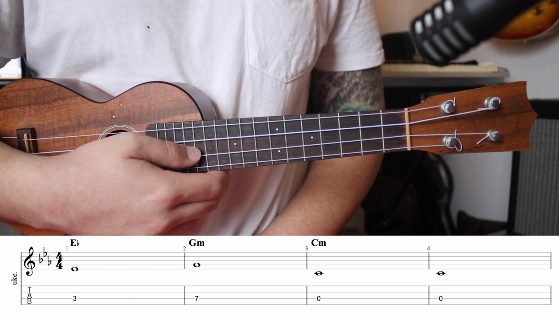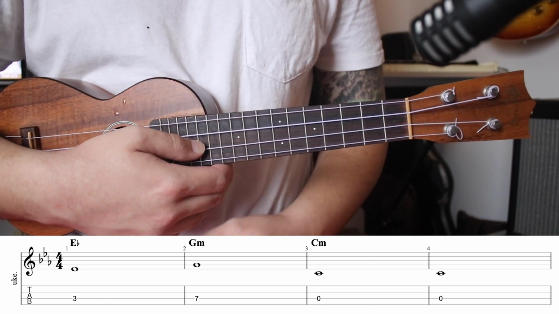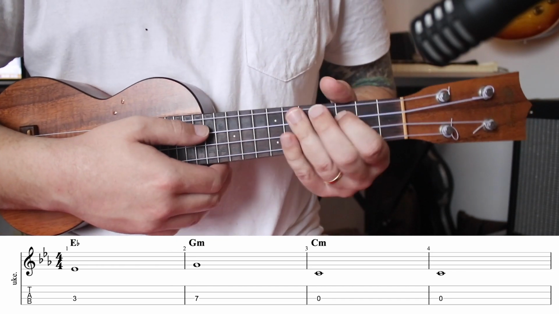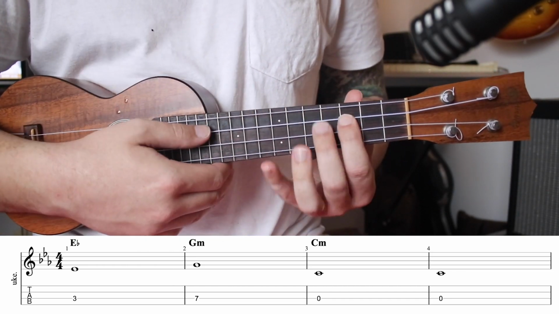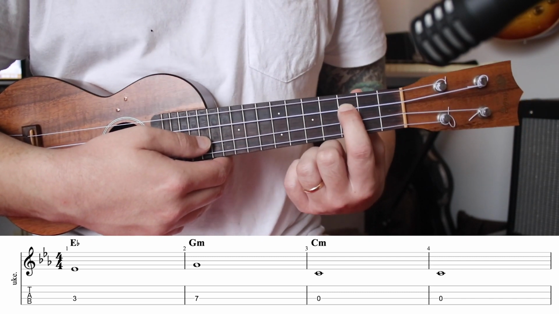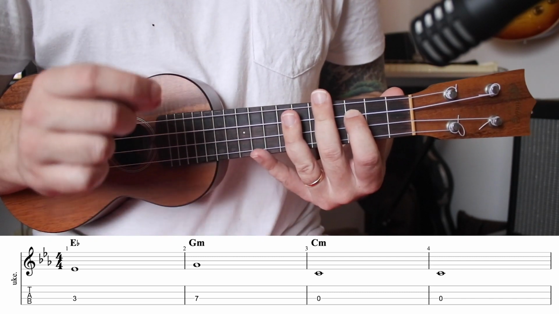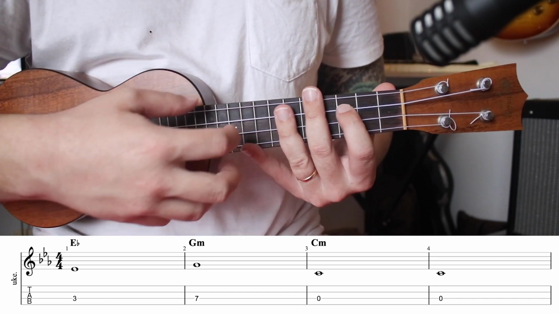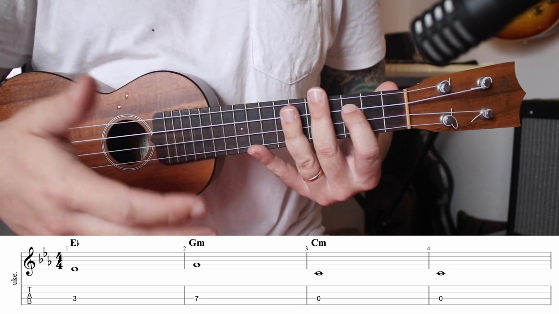So what we're going to do is target those notes for resolution. Meaning over those chords, I'm going to play some notes. I'm going to play 5 notes to be exact, and the last note is going to be that root note. More important than the first note that you play on a chord, the last note is more important because that's the one that's going to ring out.